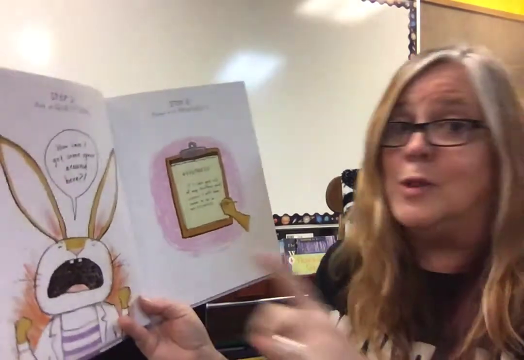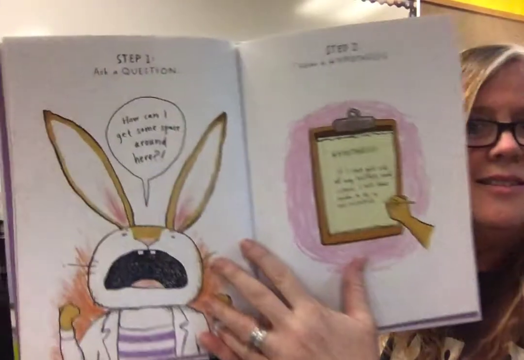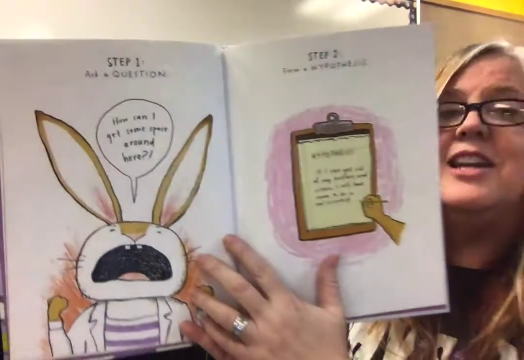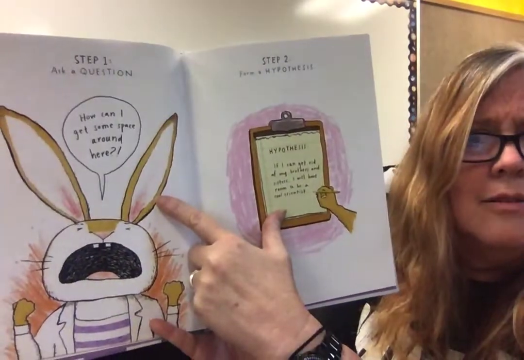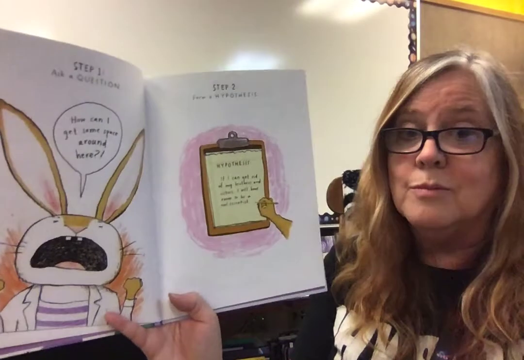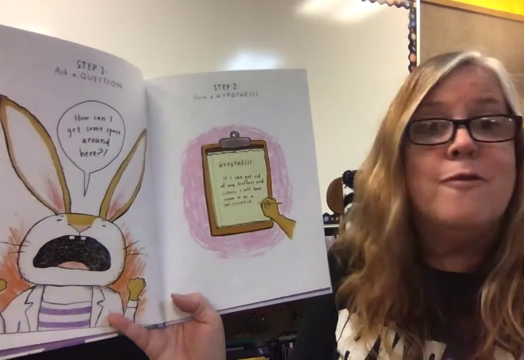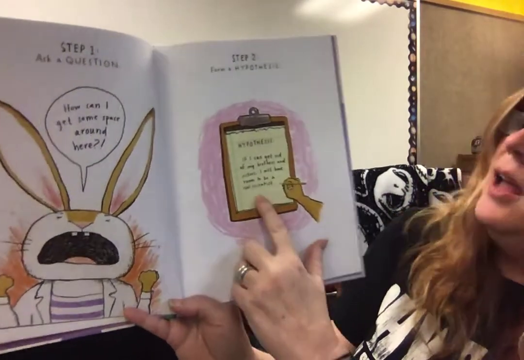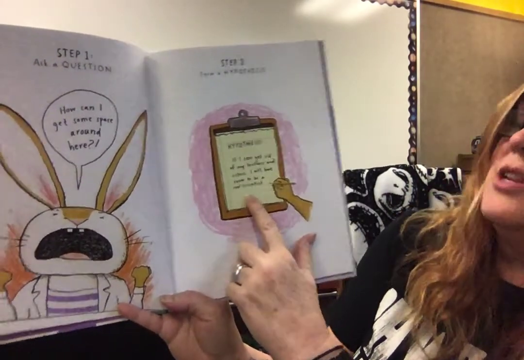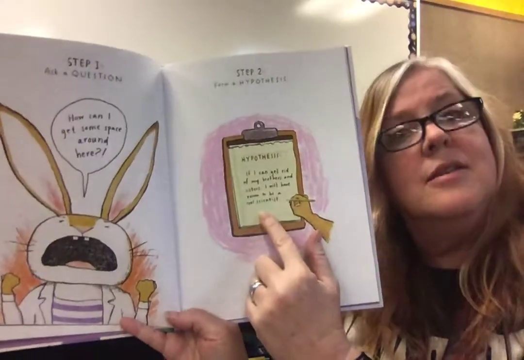Step 1. You all know this one. Ask a question. And here's Charlotte's question. How can I get some space around here? Step 2. You know it. Form a hypothesis. Hers is, if I can get rid of my brothers and sisters, I will have room to be a real scientist.